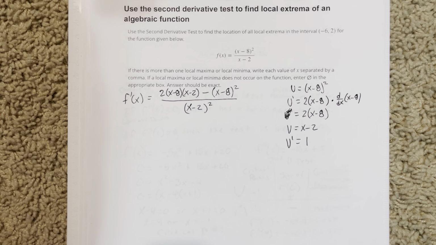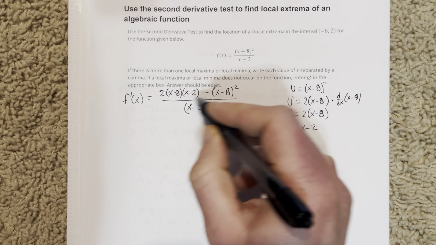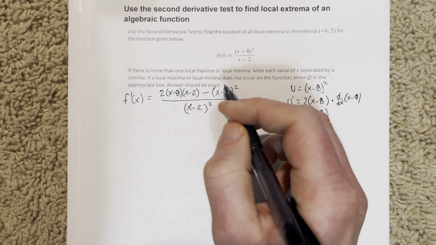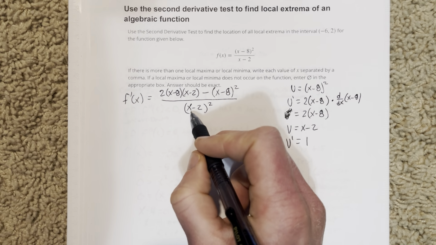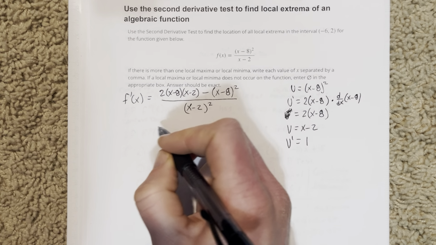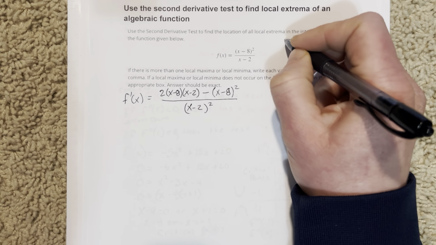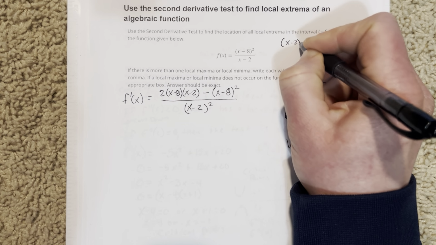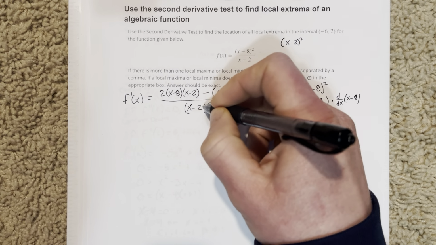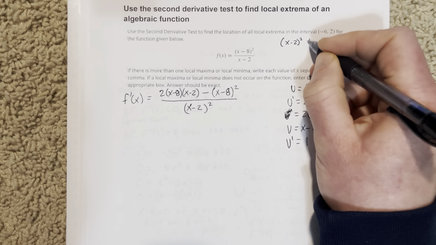Okay. So then if I want to take the second derivative, well, let's first find the critical points here. We know that (x - 2)^2, going off of this denominator, cannot equal 0.